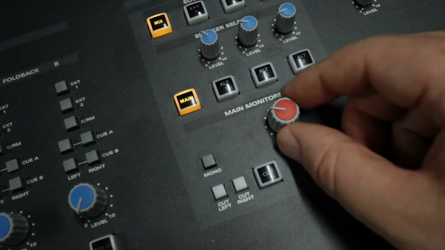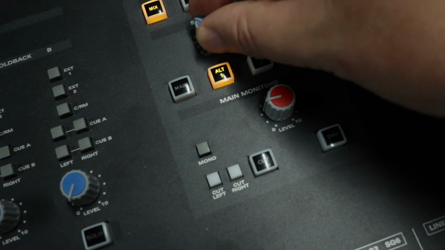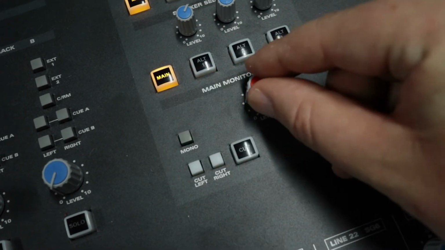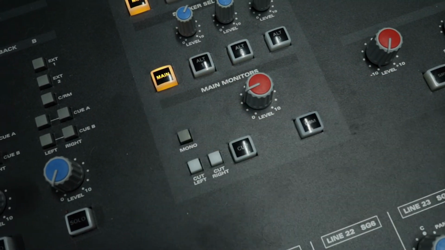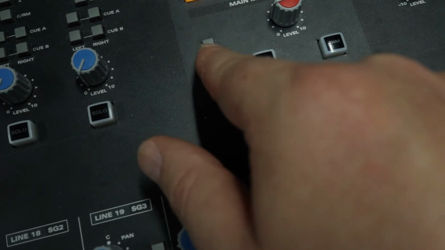So this is your volume control for your main, but when you switch to alt, this doesn't work. It's now this volume control. It's just something to be aware of. If this is turned up, this is turned down, you're going to get a big difference in volume as you switch speakers. We can also sum to mono and cut left or right speakers.